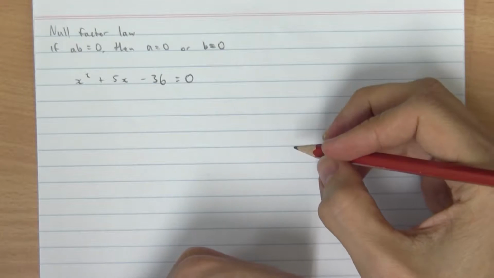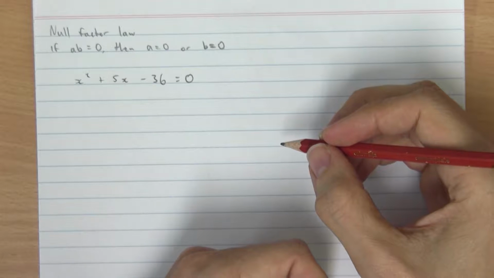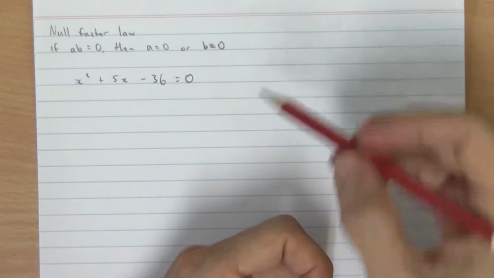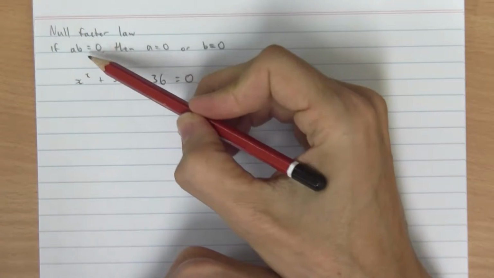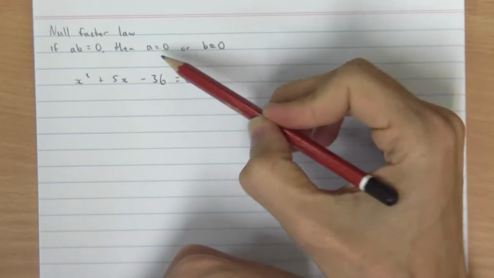In this video, I'm going to show you how to use the null factor law to solve a more complex quadratic equation. The null factor law, to remind you, says that if you have a product and it's equal to 0, then one of those factors must be 0.